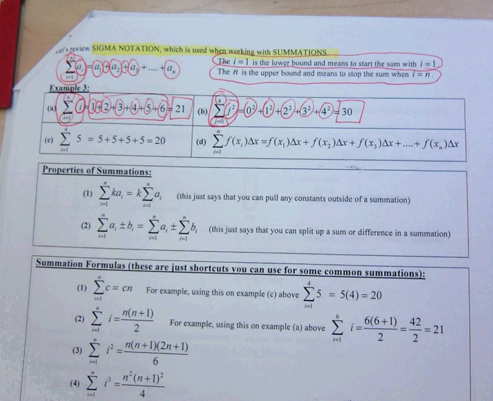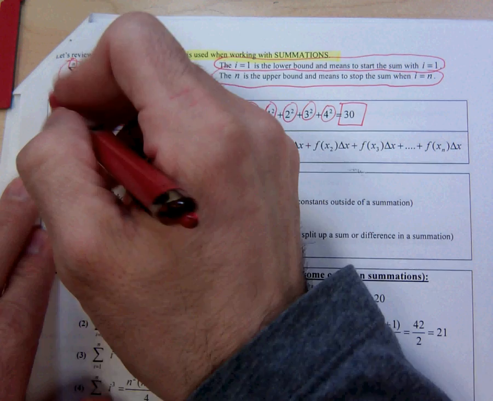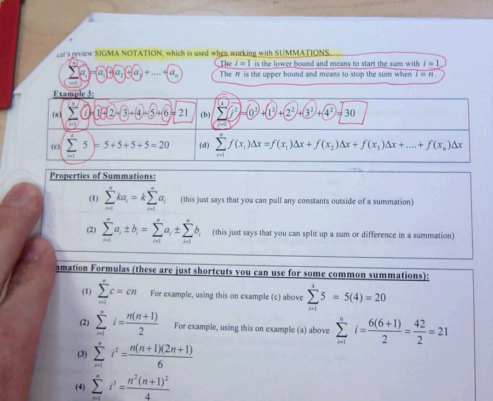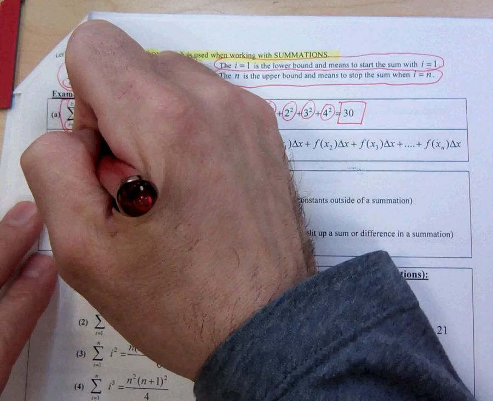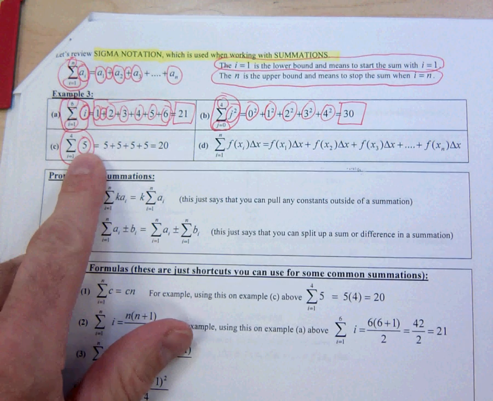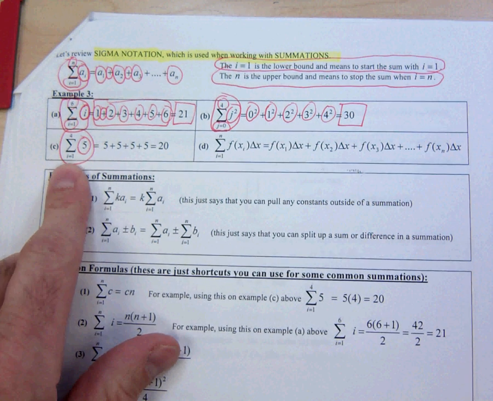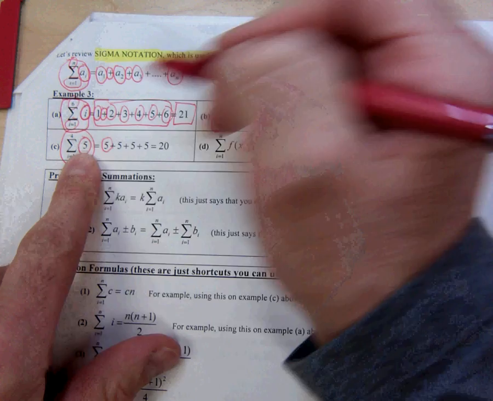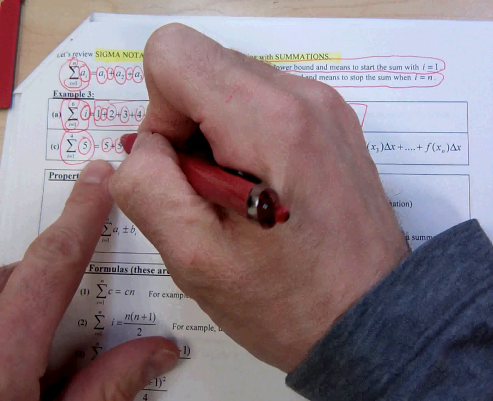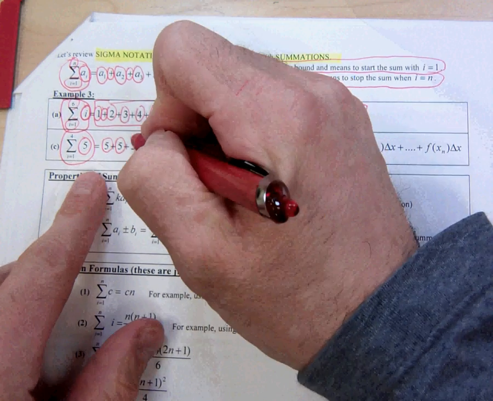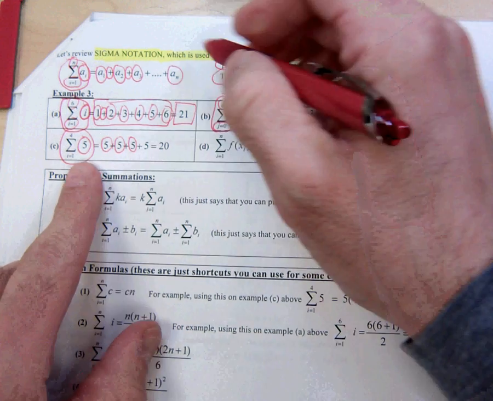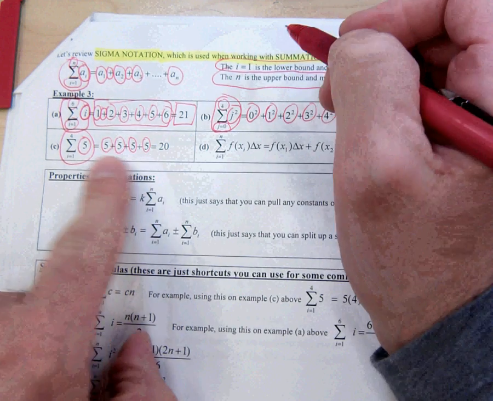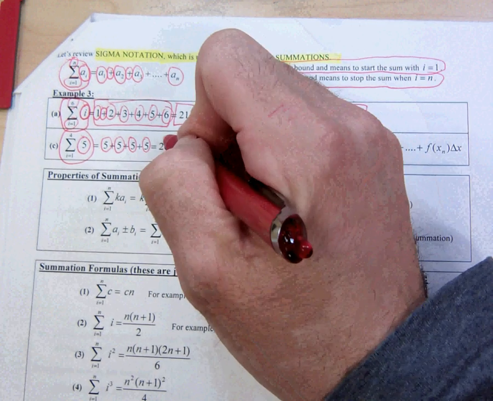Okay, now, next one. Notice what's happening. This time there's no i on my terms. But I'm going to still start with i equals 1. So when i equals 1, 5 is just 5. And then when i equals 2, 5 is just 5. When i is 3, 5 is just 5. When i is 4, 5 is just 5. And so I end up adding those up and I get 20. Okay?